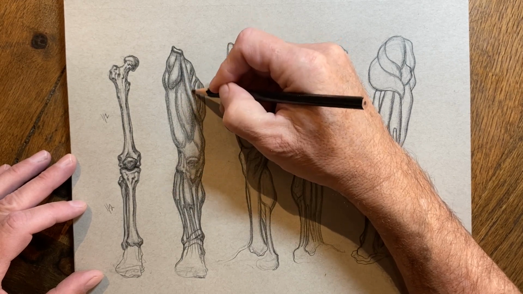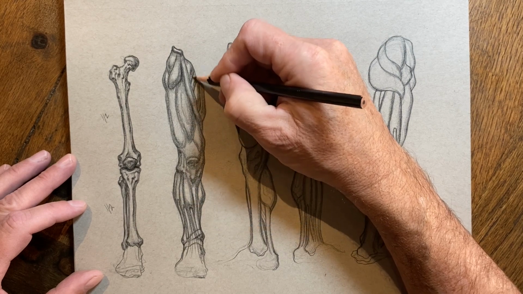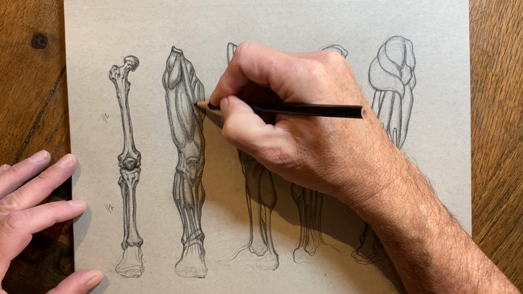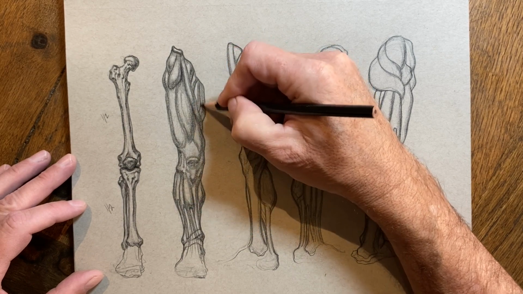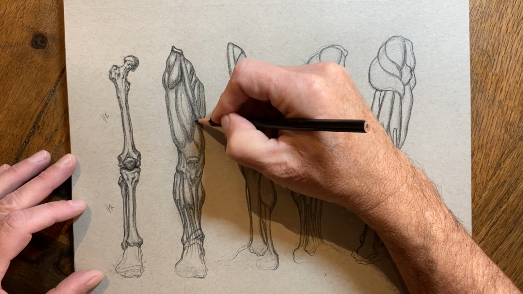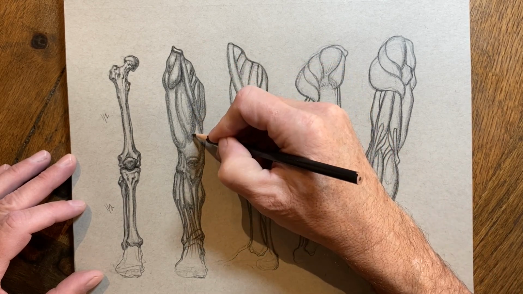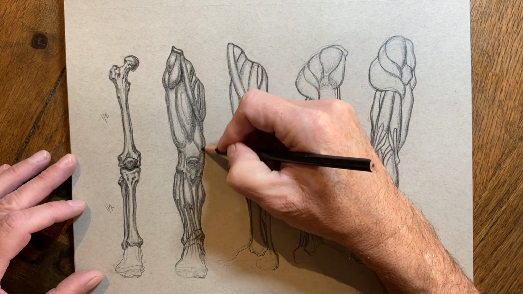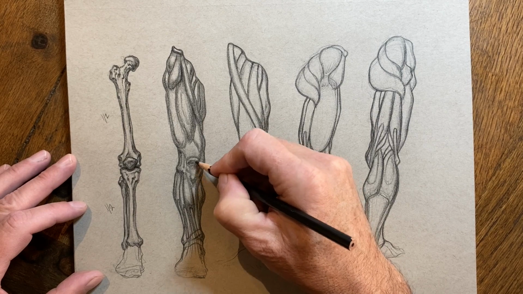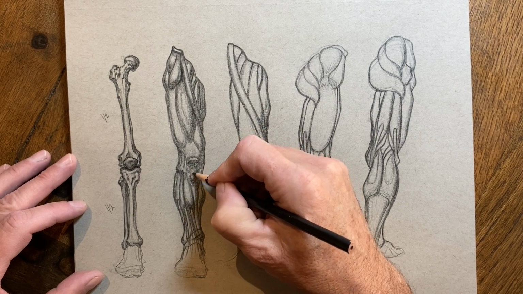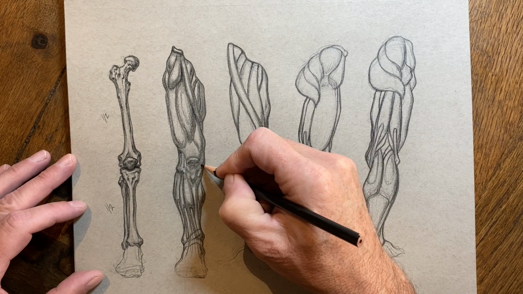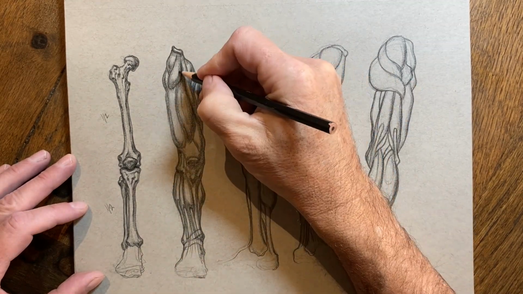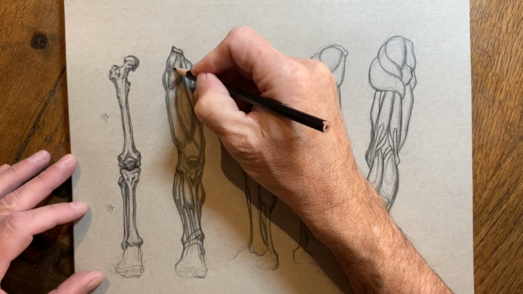So this part of the sartorius where it wraps around also falls into shadow. So I want to show that tone. Even though something falls into shadow, it still has form. So we want to include that form in there. And then the fat pad underneath here. So now it should start to look fairly sculptural.